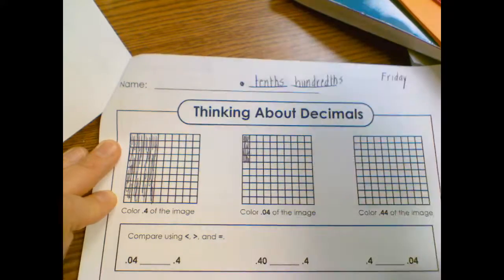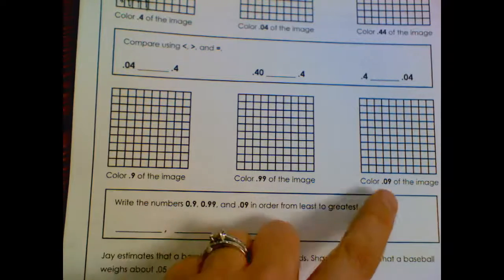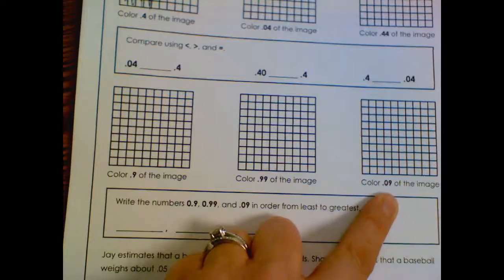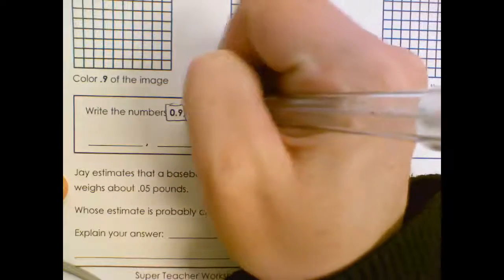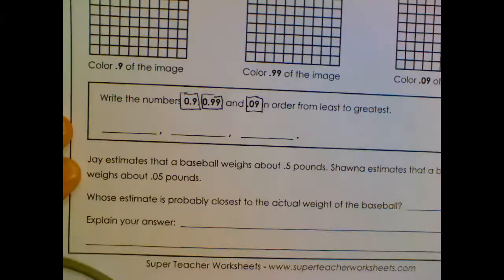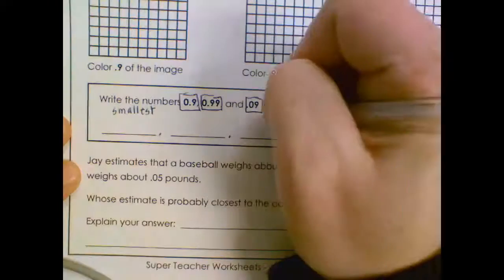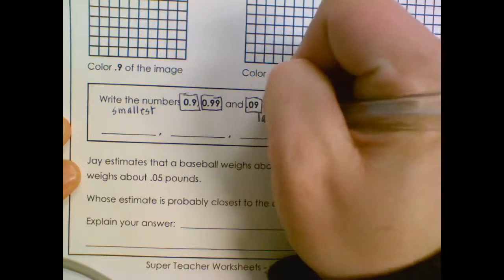Big difference. Okay? So you're going to color in, shade in 9 tenths, 99 hundredths, 9 hundredths. You're going to then, you have 4 separate decimals. You're going to put them in order from least, so this will be the smallest. You'll put the smallest one here, the second smallest, and then the greatest, meaning the largest.